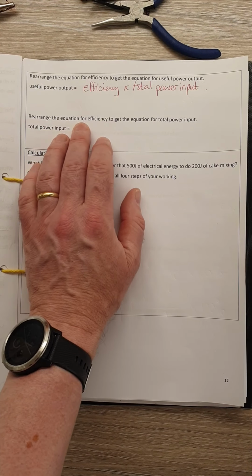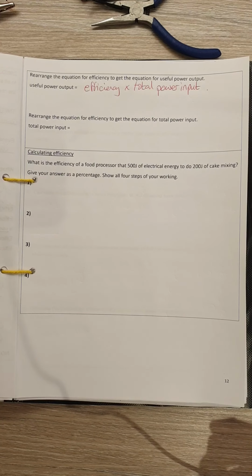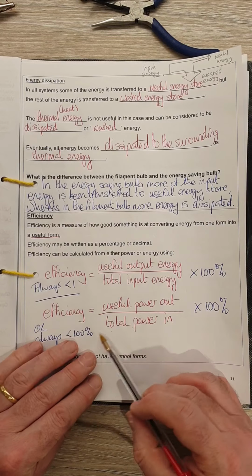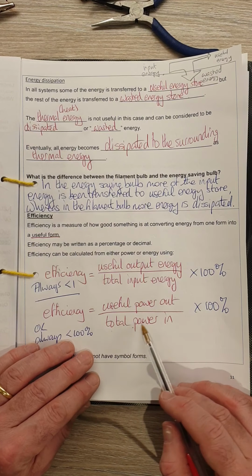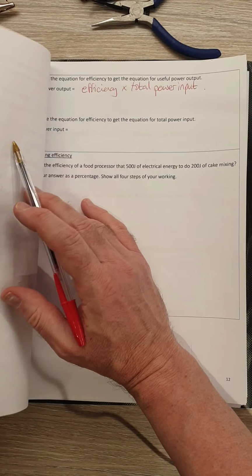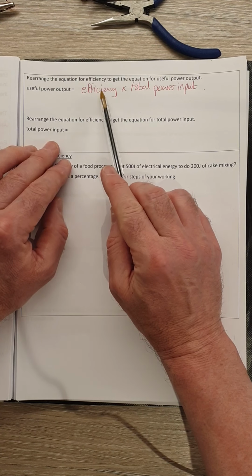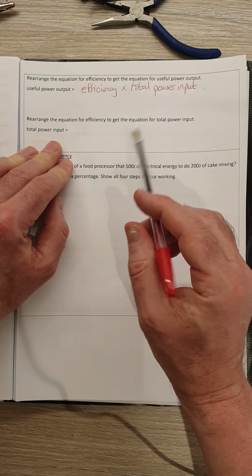And then rearrange the equation for efficiency to get the equation for total power input. Well, in this case, we've got efficiency equals useful power output divided by total power input. That gave us this rearrangement. So we want to get rid of the efficiency in this case, so we need to divide both sides by efficiency.